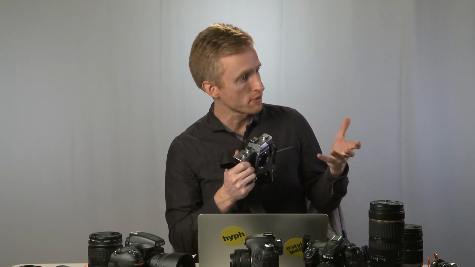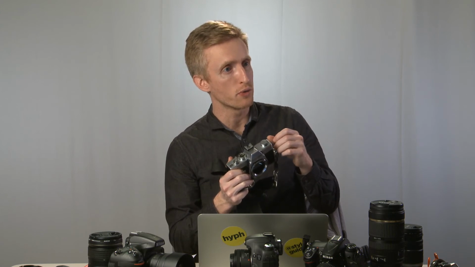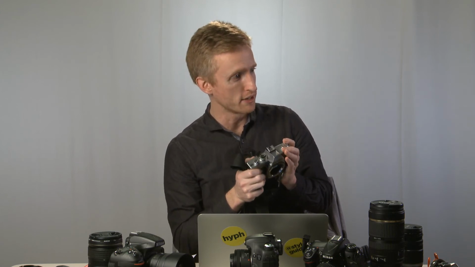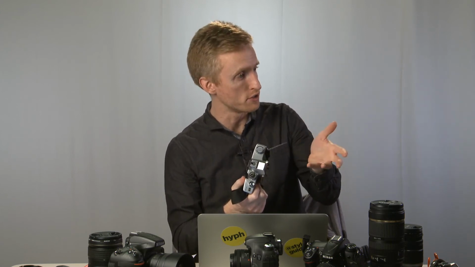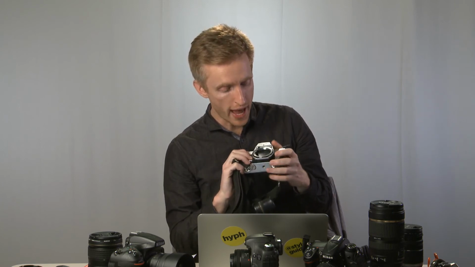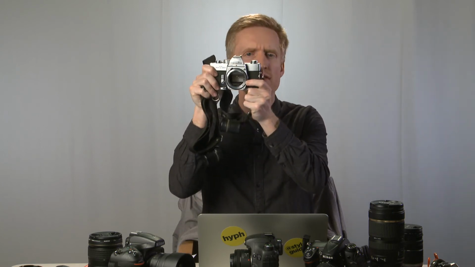Now, just a quick sidebar. We keep talking about mirrorless cameras. Now, that's in contrast to SLR cameras, predating digital, and of course DSLR, digital SLR cameras, which have a mirror, which we can actually, I think, kind of see here.